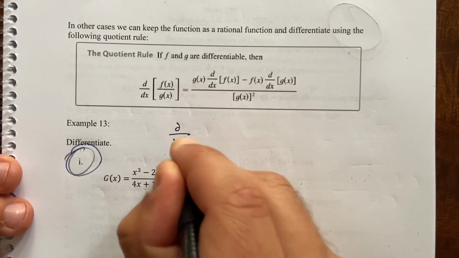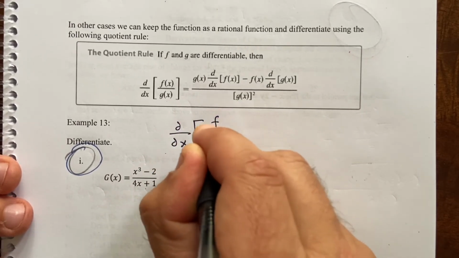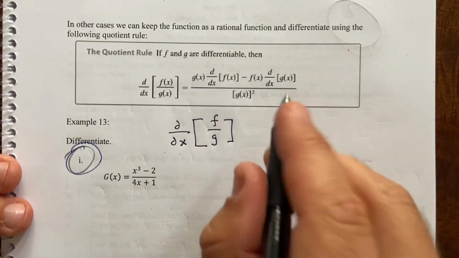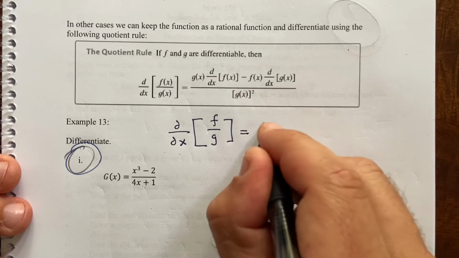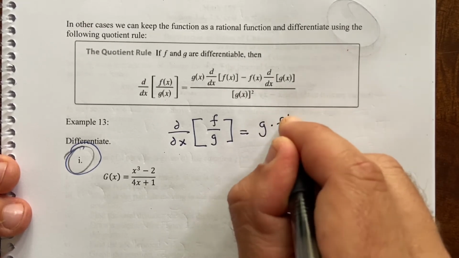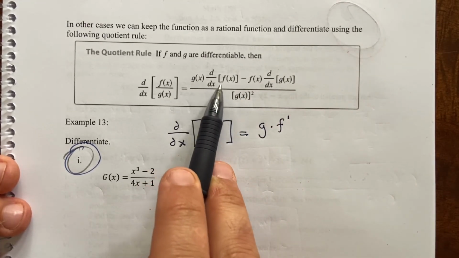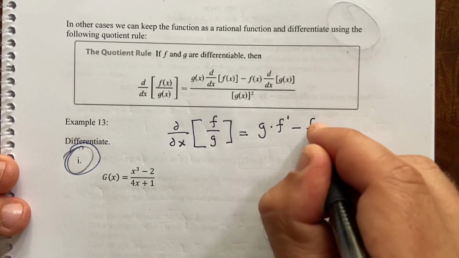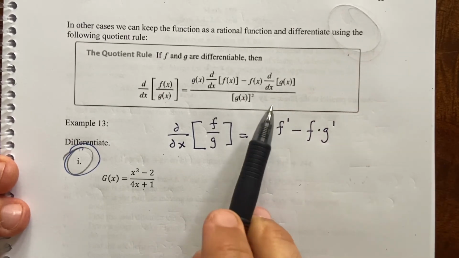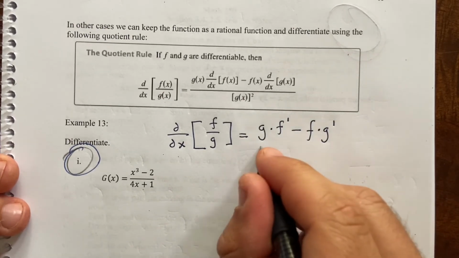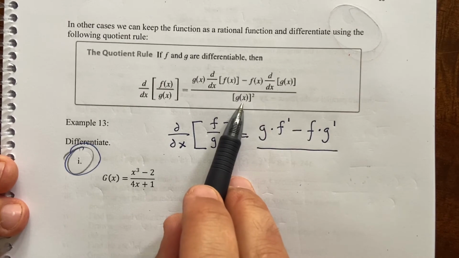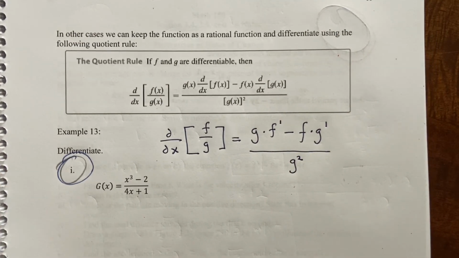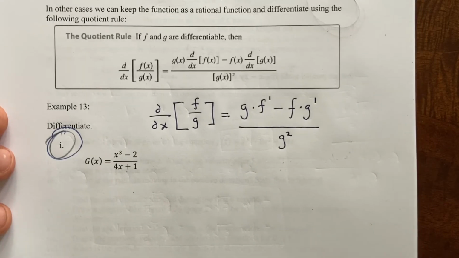So d dx, if you have f over g. Sometimes all these differential operators get a little confusing to look at. So I'll just say g times f prime, right? G f prime minus f times g prime over actually just g squared. So it's not the derivative of g, but it's just g squared.